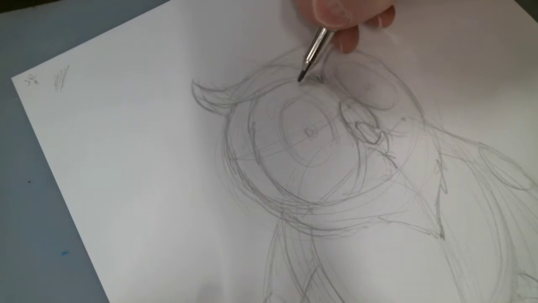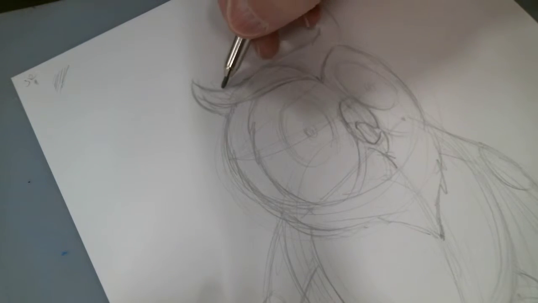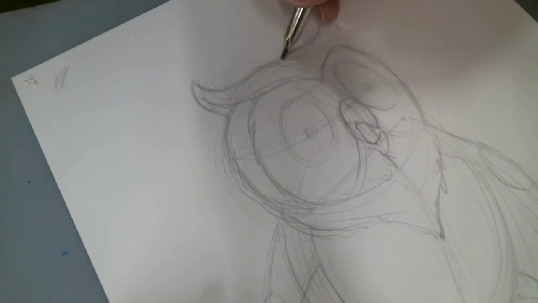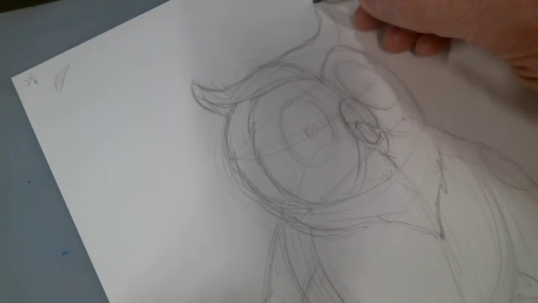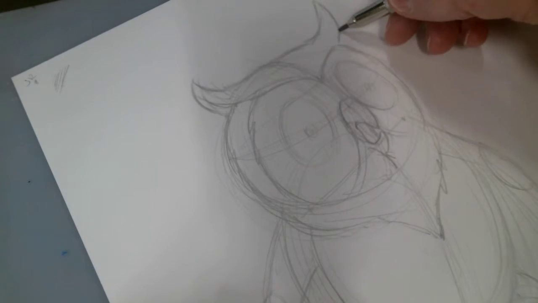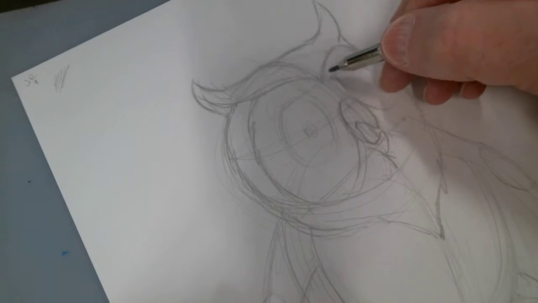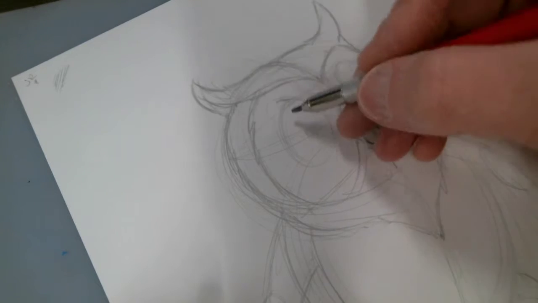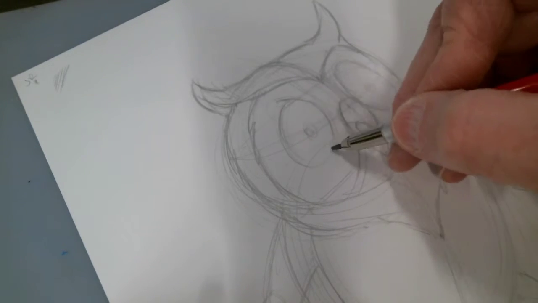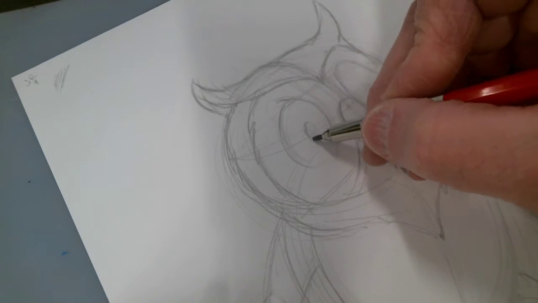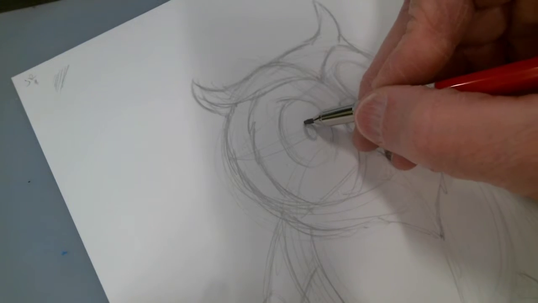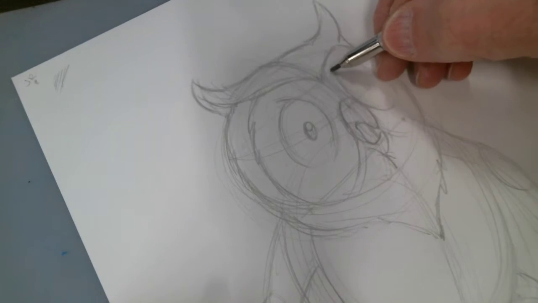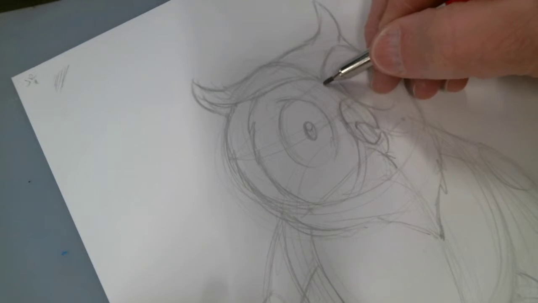Even these top feathers kind of gives a center line for it. And again, even though this is a dark pupil, give it a highlight, gives a little more life to it.